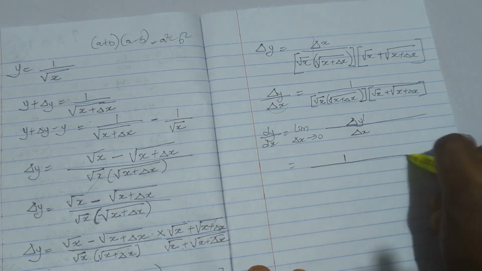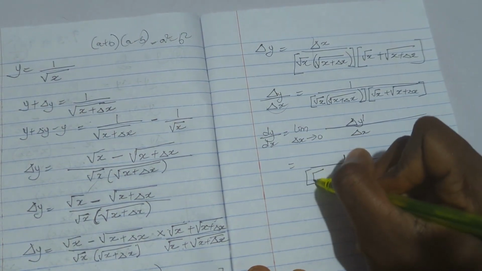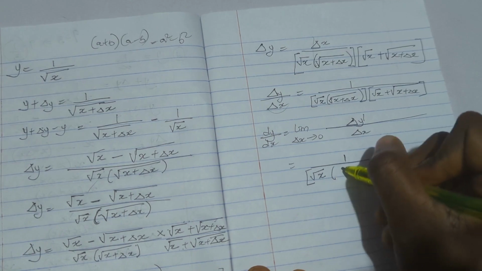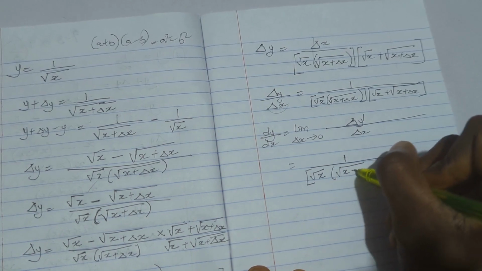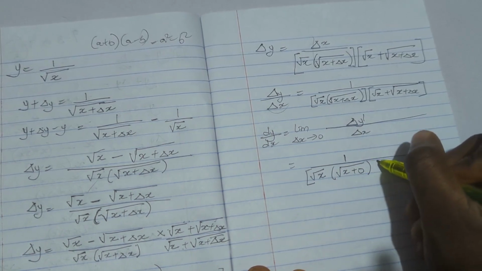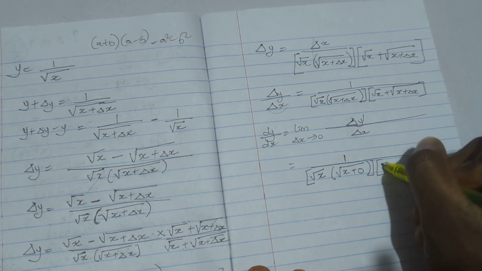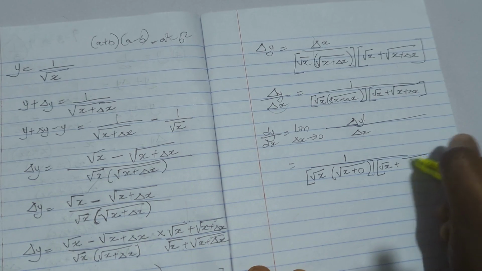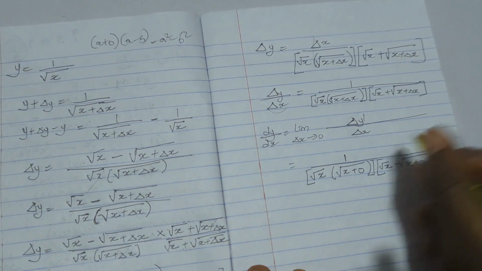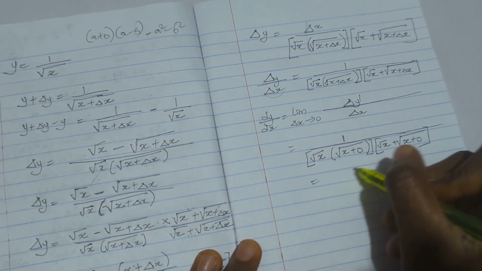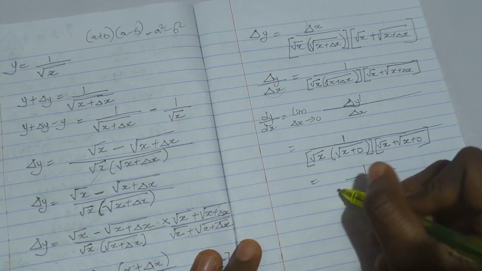So 1 over, what do I have here? I have root x, and I open bracket to have root x plus 0. Then I open this other bracket to say root x plus the square root of x plus 0 as well.